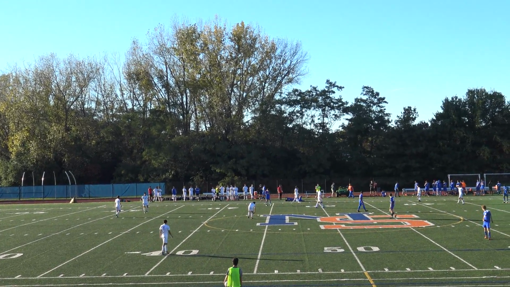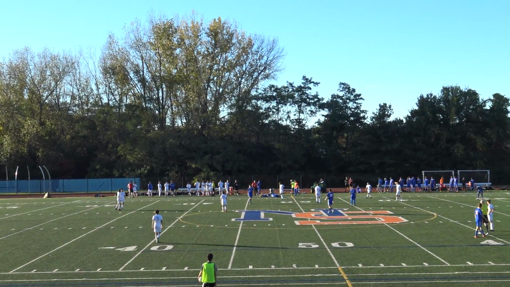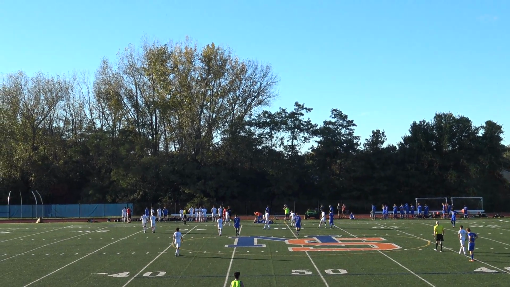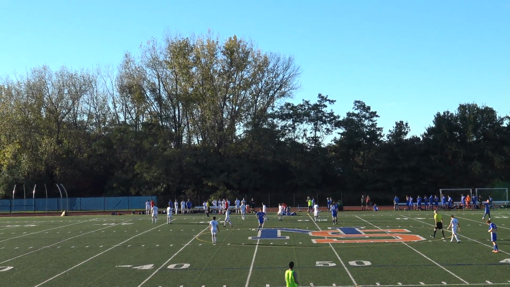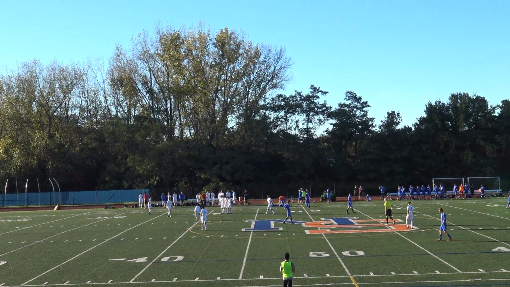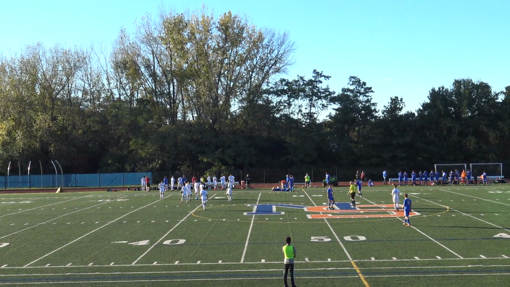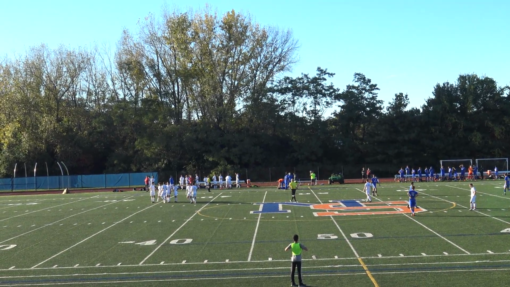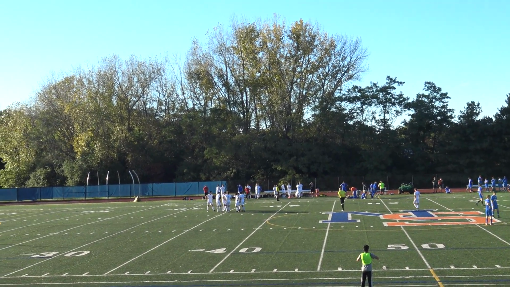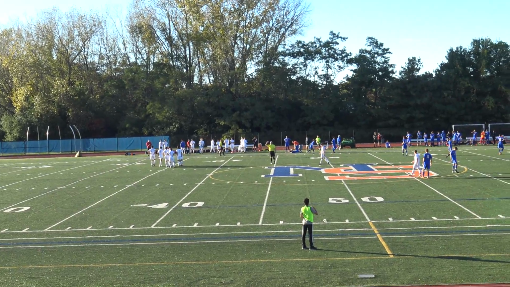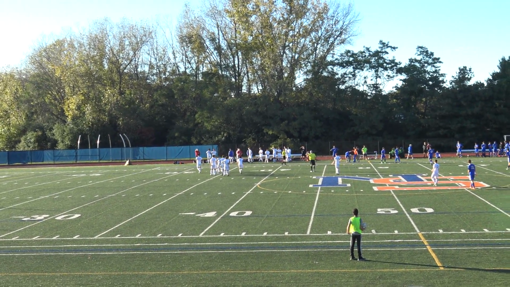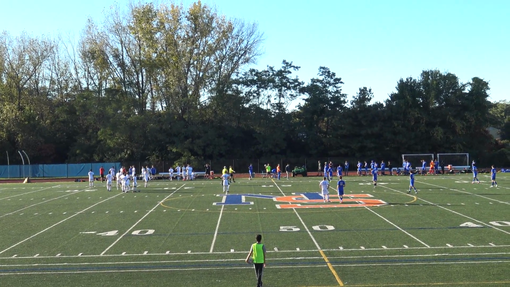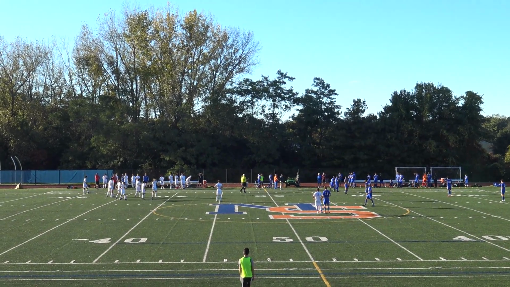There's a whistle. Two players collided, maybe. Same team. Two players are down for Newton South, right near midfield. Time is stopped. 34:23 left in the second half. 1-1. 13 and somebody else for Newton South. They're both going out of the game.